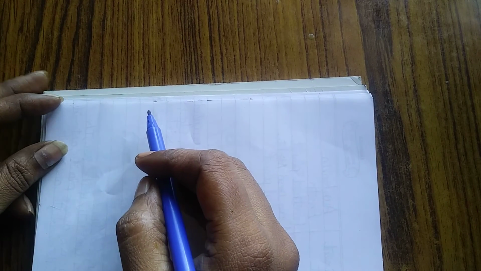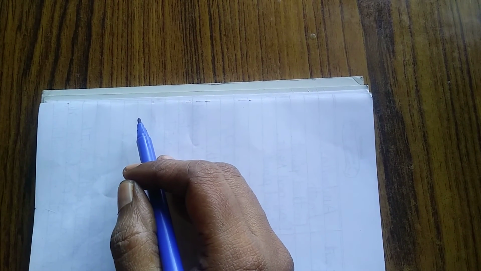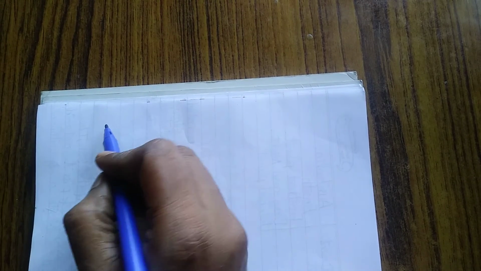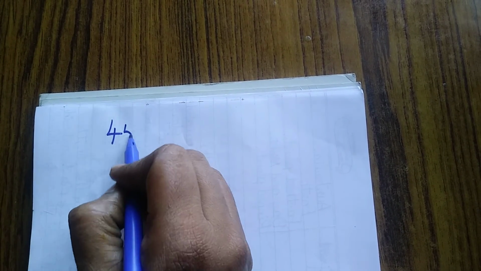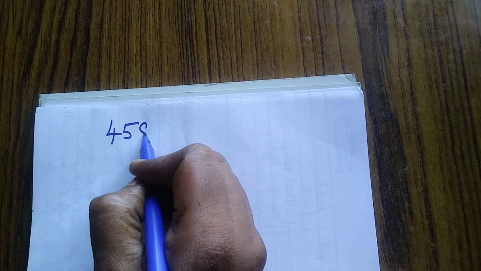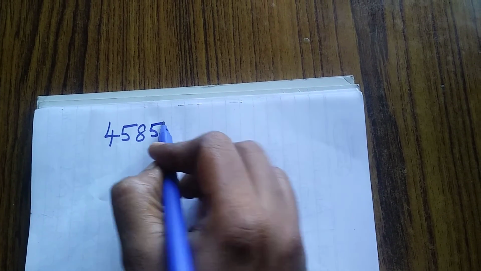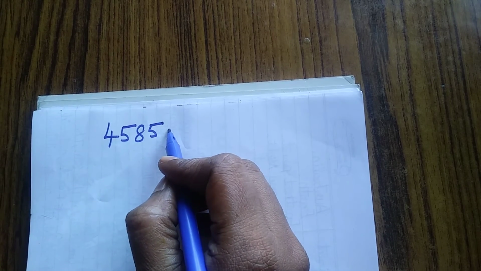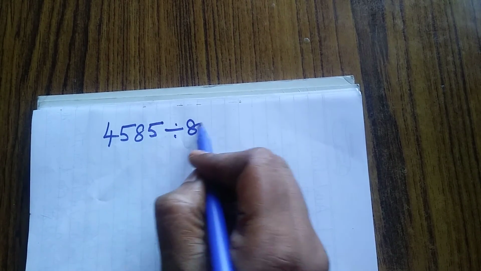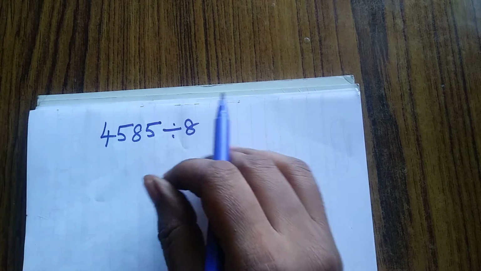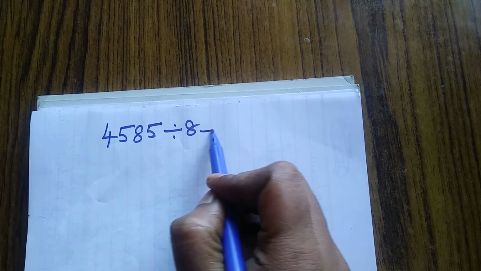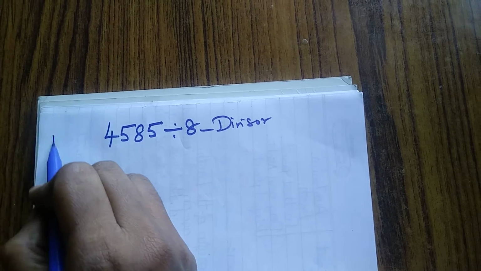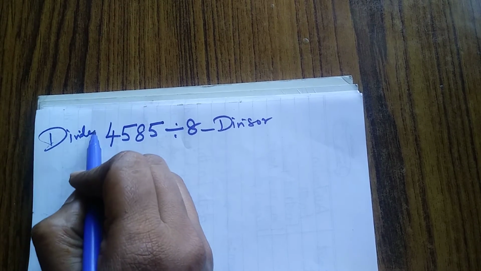Shall we try a bigger number? Yeah, let us try a bigger number like 4 5 8 5. Okay, so 4 5 8 5. Let this be divided by 8. Okay, so what you have to do? This is the divisor and this is called the dividend.